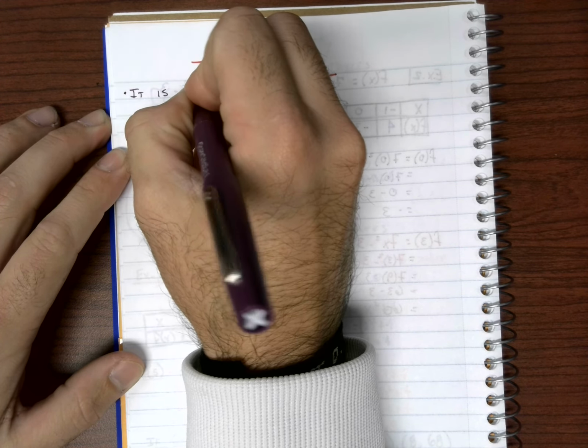Your domain, this is basically all x coordinates. It's all your x coordinates. Your range, what do you think range is? All the y coordinates.